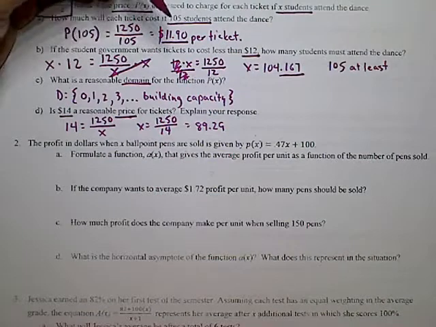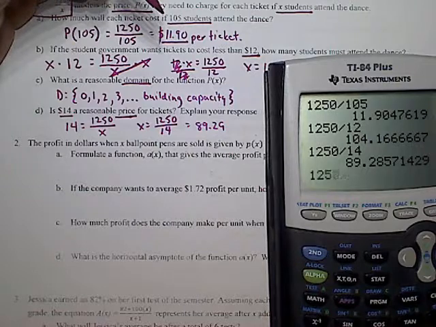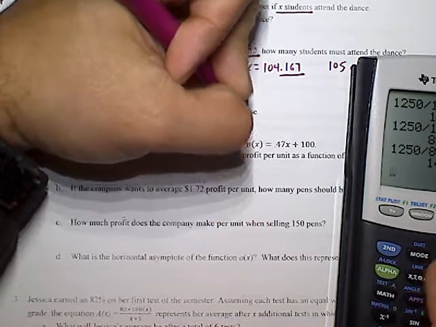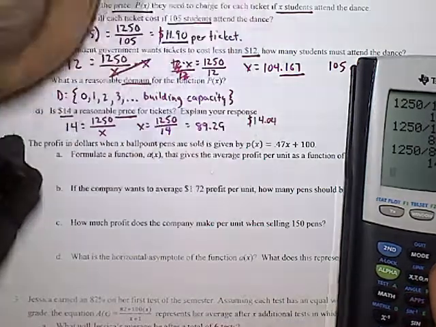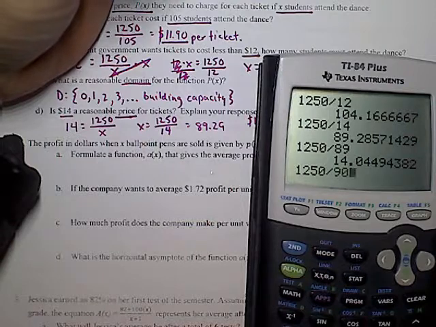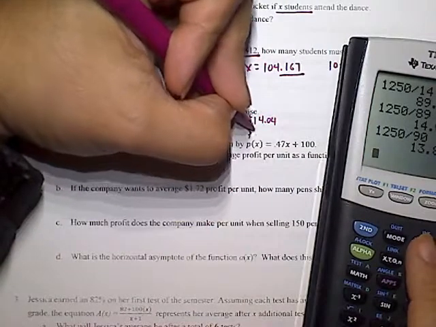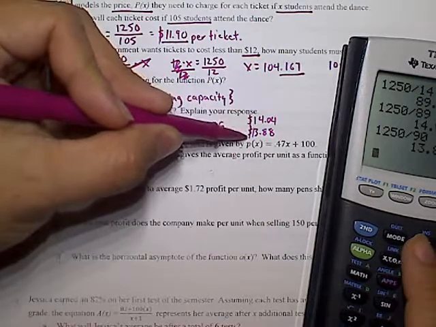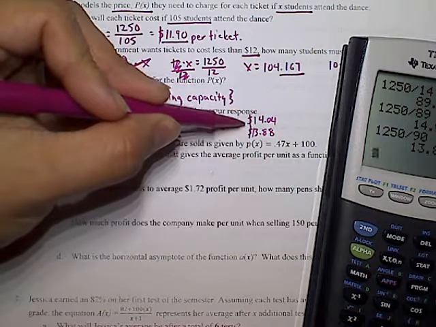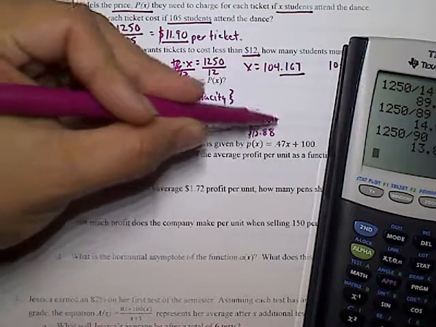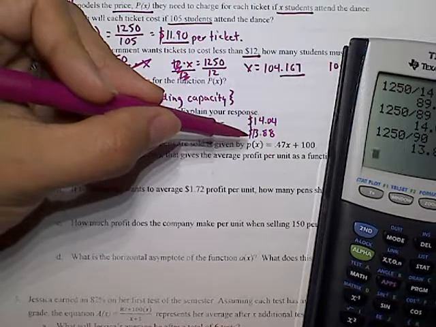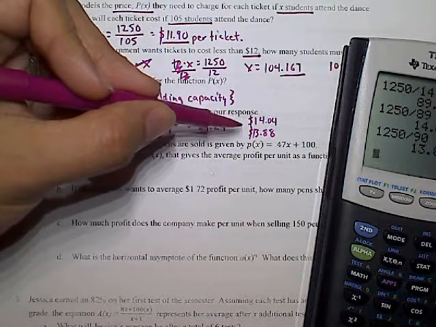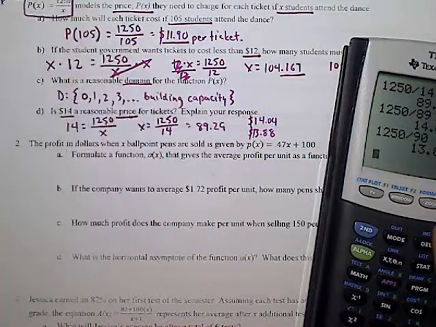If 89 people show up, 1250 over 89 is 14.04. So we can have a price of 14.04. And if 90 people show up, we get a price of 13.88. These right here are the ones that go with the whole numbers, and those are the prices that we're going to use. So you could say that 14 is a good estimate because it's pretty close to this one, but it's not exact. If you charge only $14, you're going to either end up with leftover money or you're going to end up having to pay out of your own pocket, which is something that you really don't want to do.